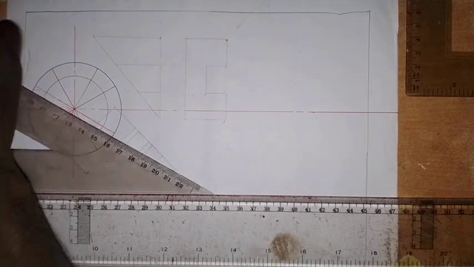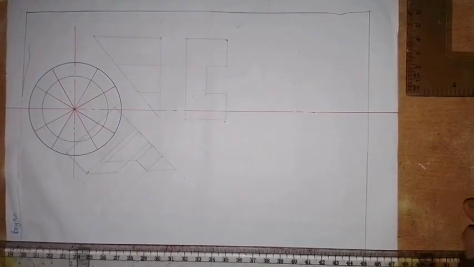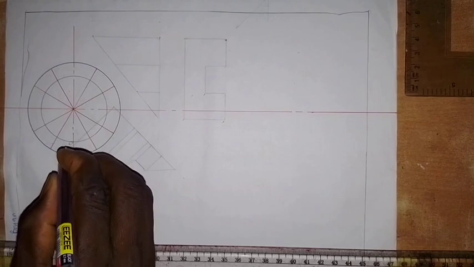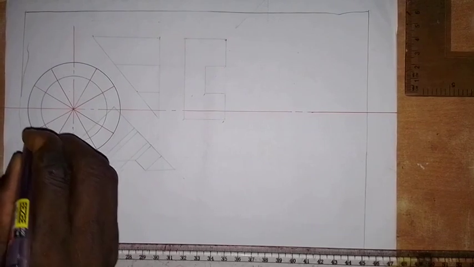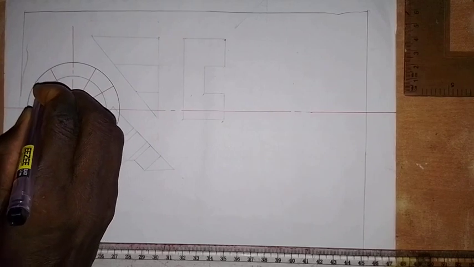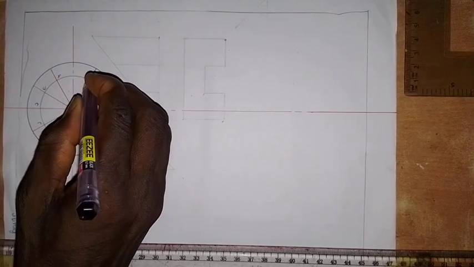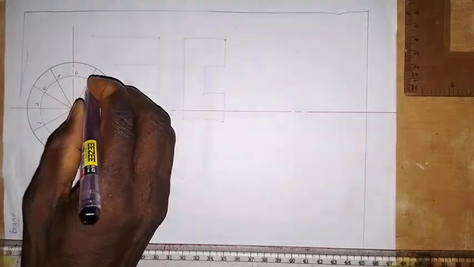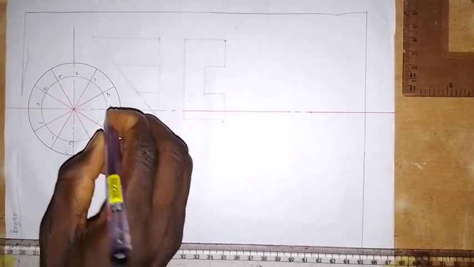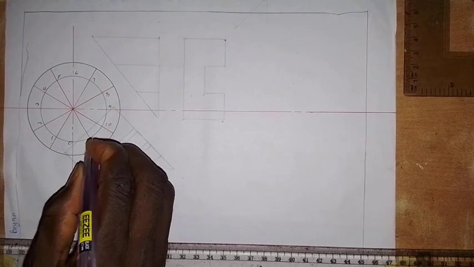Alright, so what I'm going to do now is to label the points on the small circle. I will number the points on the small circle. So this point is 0, this is 1, this is 2, this is 3, this is 4, this is 5, this is 6, 7, 8, 9, 10, and 11.